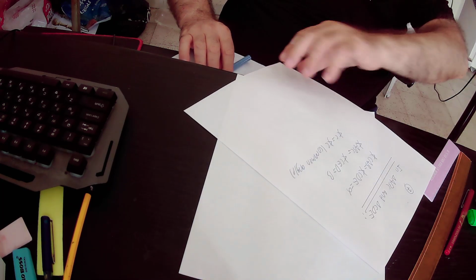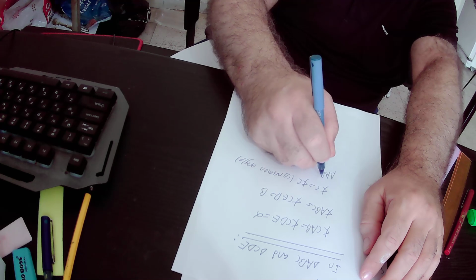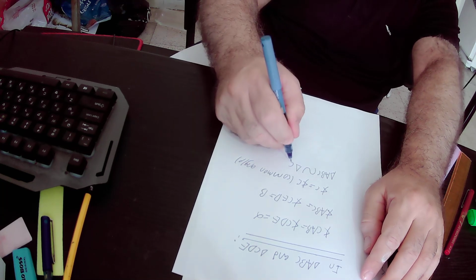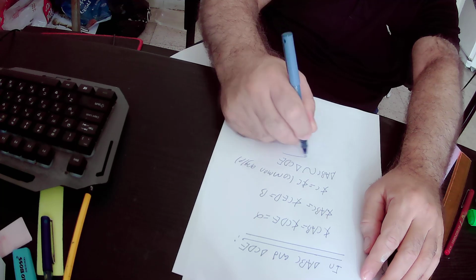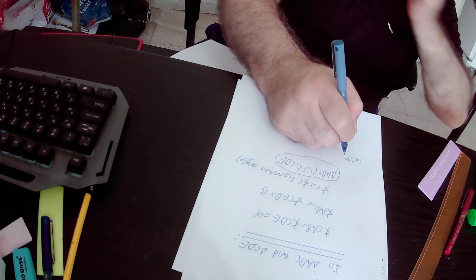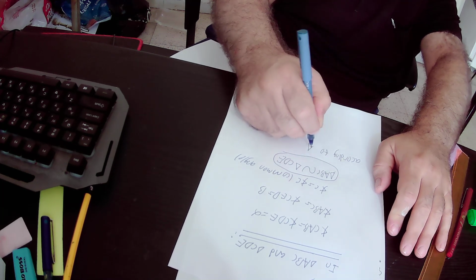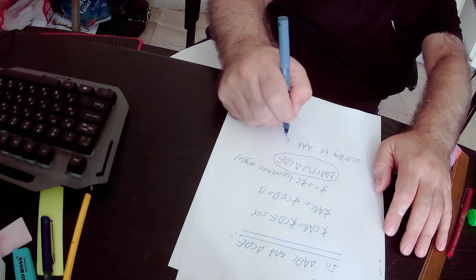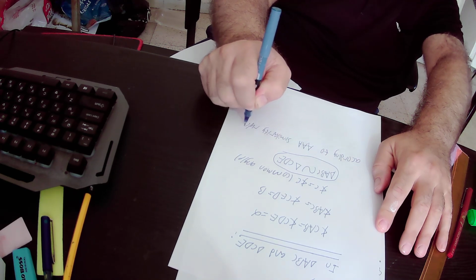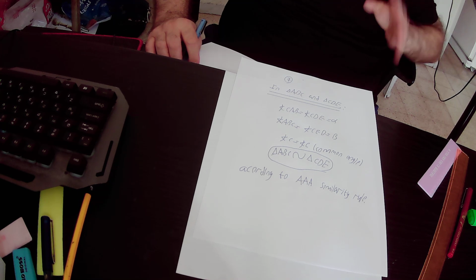So I will write it down. We proved that triangle ABC is similar, that is the sign of similar, to triangle CDE according to the angle similarity rule.